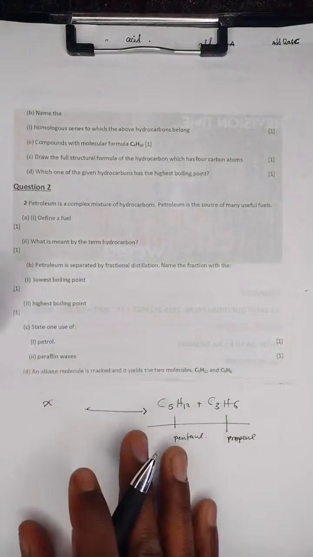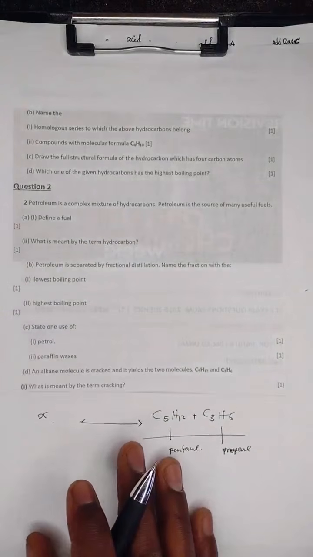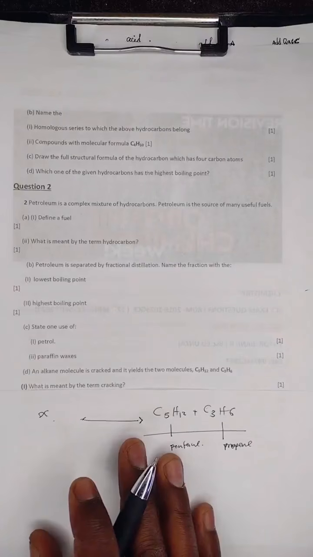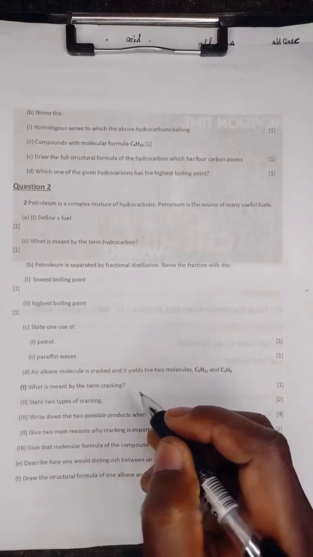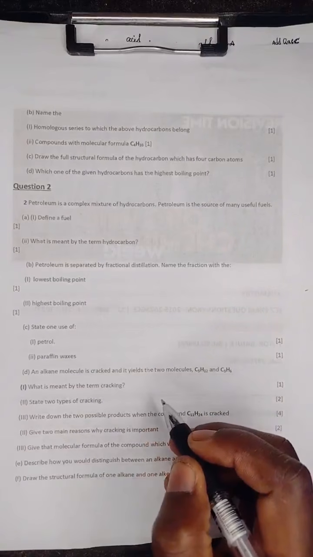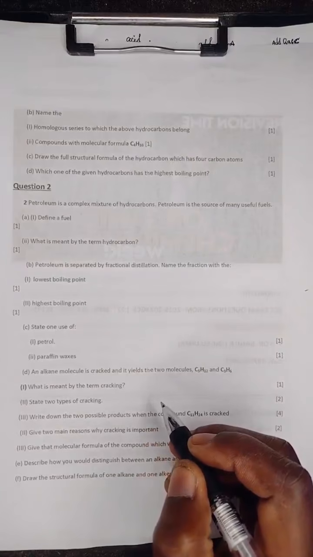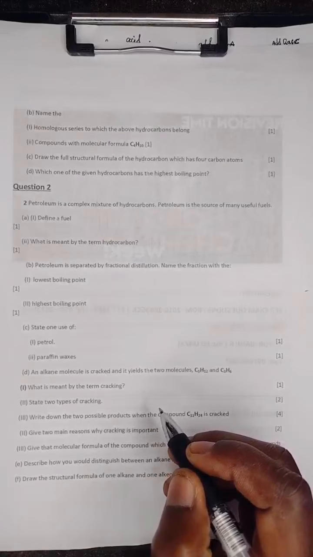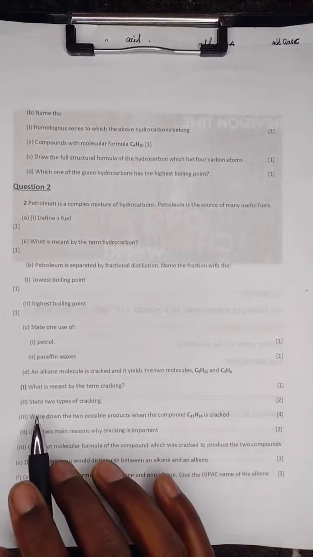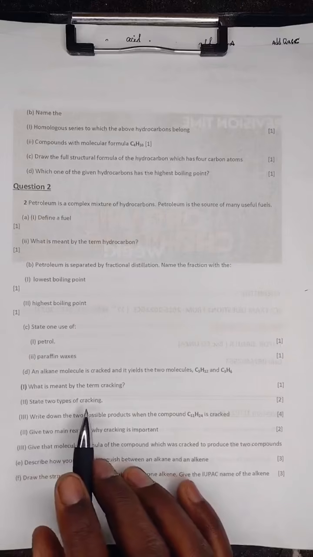Now, what is meant by the term cracking? Here we are defining what cracking is. Cracking is the breaking down of the larger, heavier and more complex hydrocarbons into simpler and lighter molecules. So that is cracking.